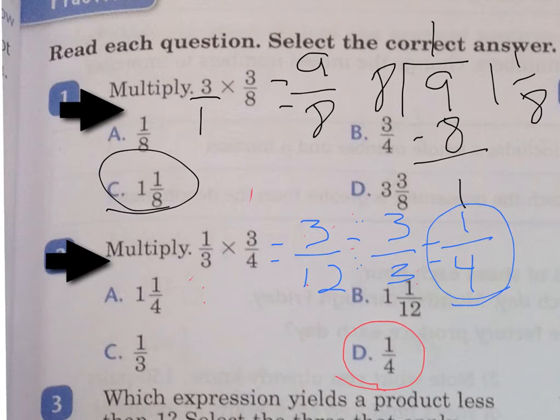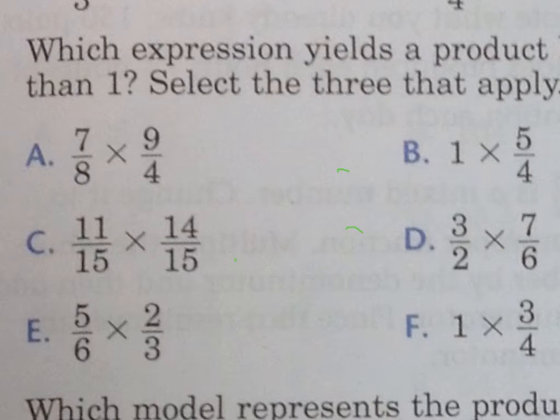All right, so let's look at question number 3. It asks us which expression yields a product less than 1, and it says to select the 3 that apply. So let's see right here. Remember, we have to have 3 that are going to apply.